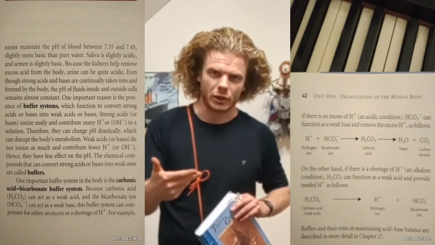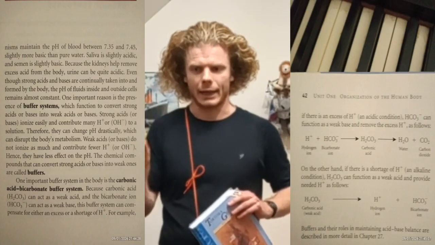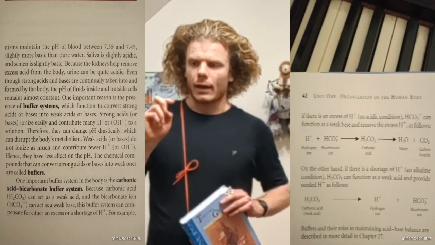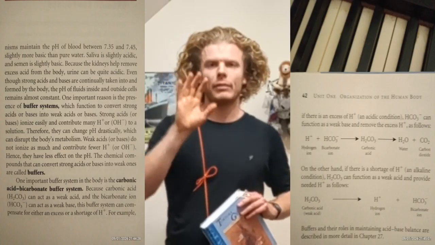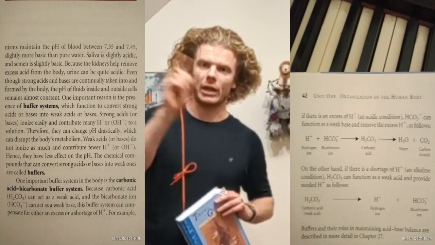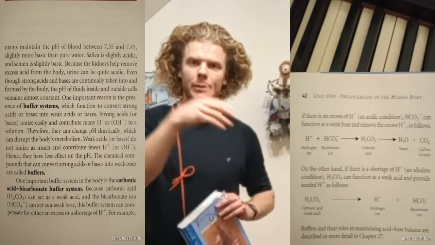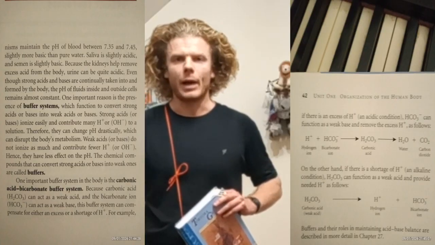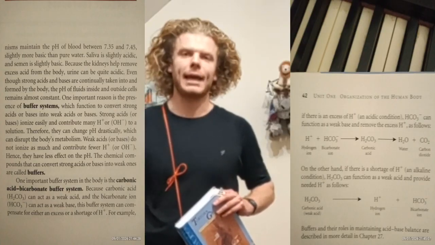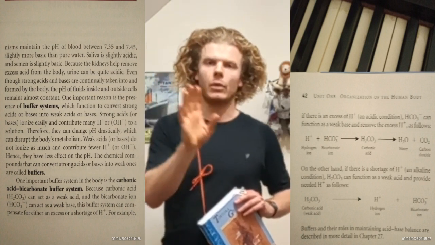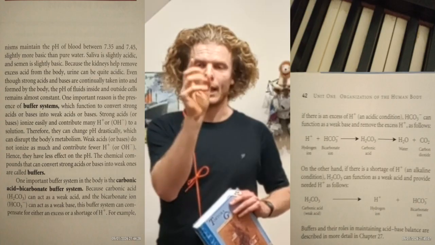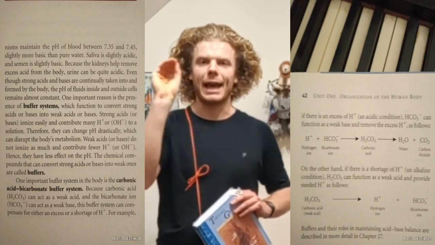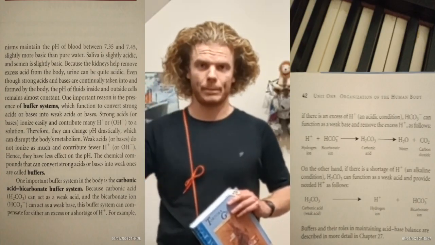If there is too much H+, that means there is too much acid. And the bicarbonate ion, the HCO3-, now takes the H+. Now we no longer have just the bicarbonate ion, HCO3-, but also the H+. So we have H2CO3.